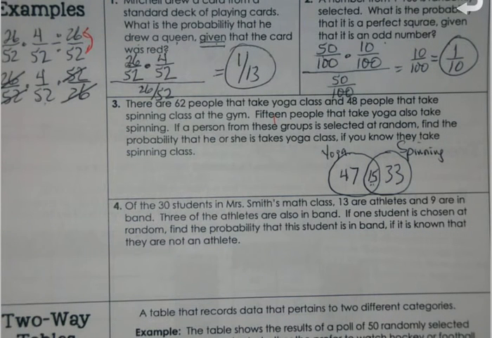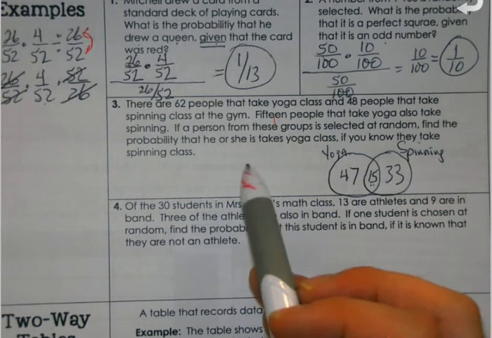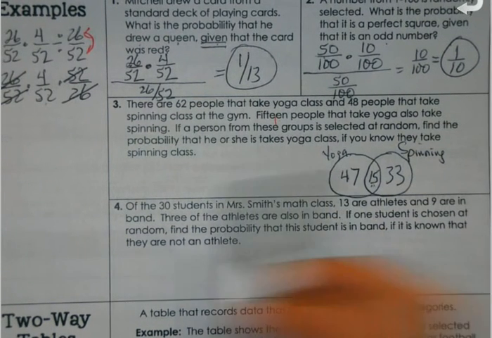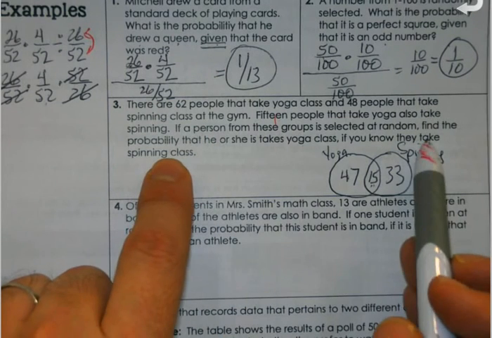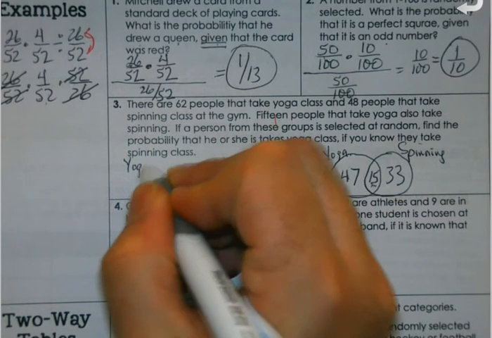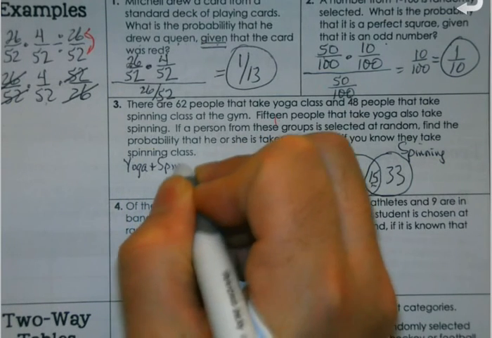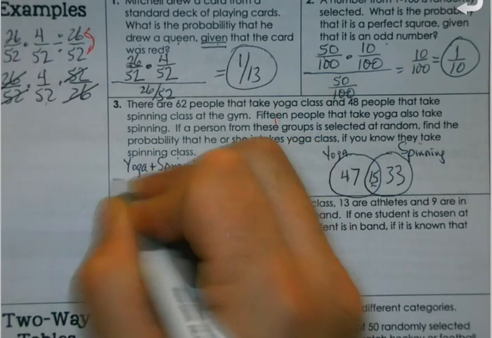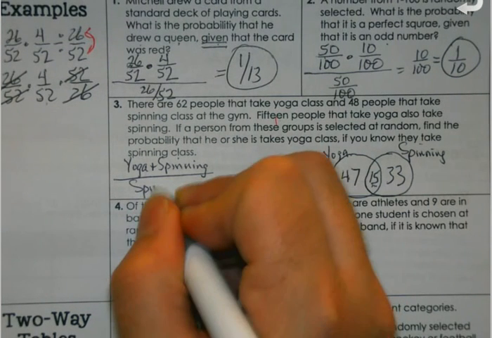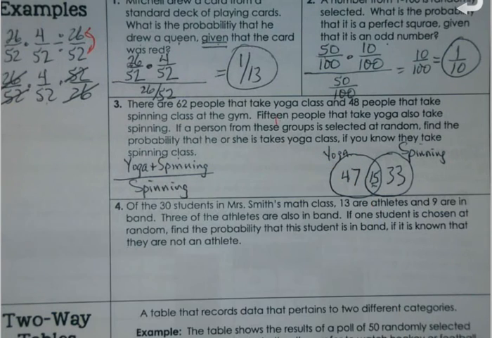Now we're getting somewhere. Okay, so now let's read into this and see if we can make this go easier than trying to do this big old fancy formula. Find the probability that this person is taking yoga if you know they take spinning. So basically this is a question of yoga plus spinning over spinning.